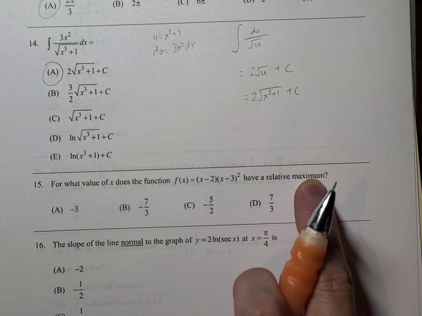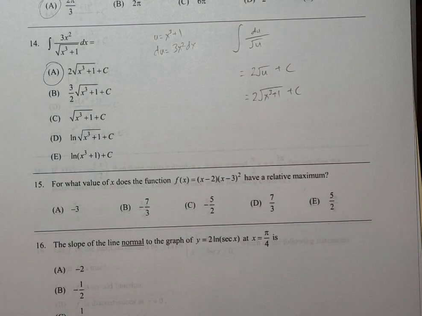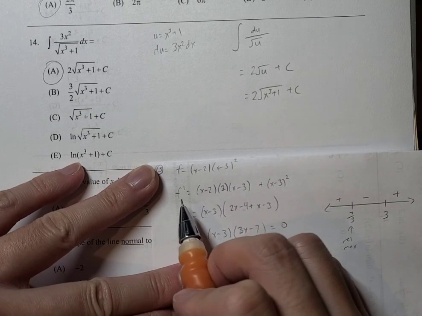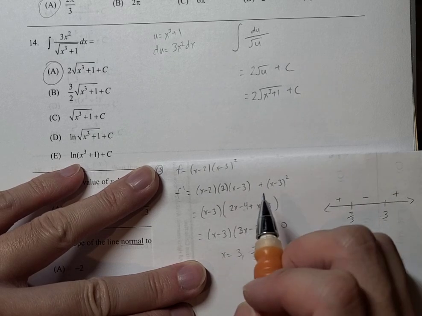For what value of x does this function have a relative max? This should signal first derivative test. Okay, so I did it over here. So this is our f. Let's find the derivative. F prime, we need product rule again. First d second plus second d first.